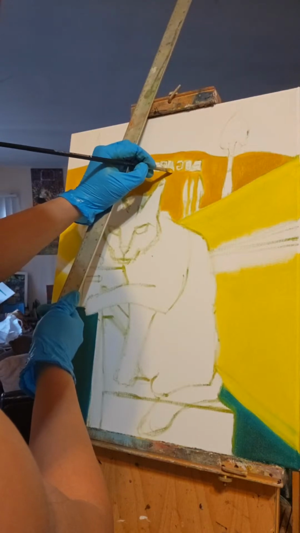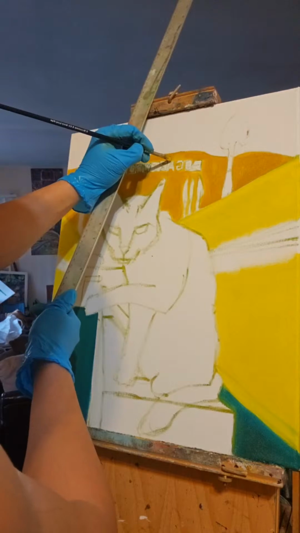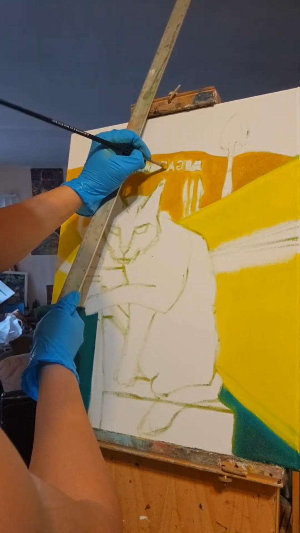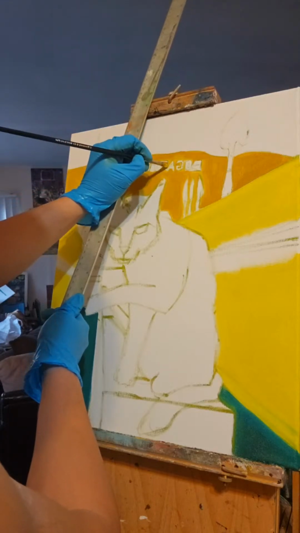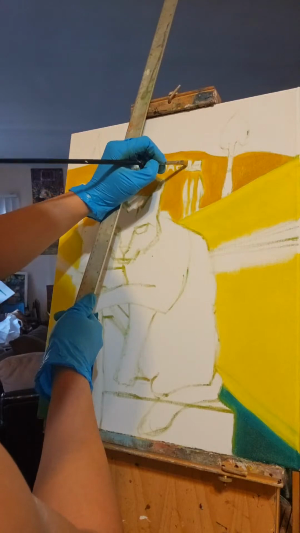And basically within the major areas, I'm trying to create a unifying color, is basically the goal with what I'm doing right now. Some unified color areas.